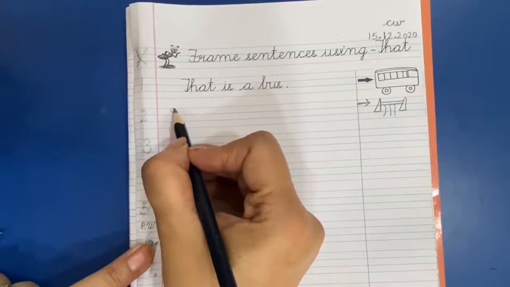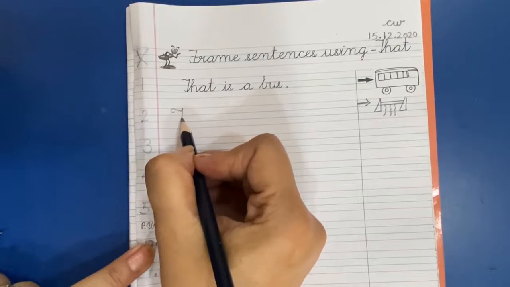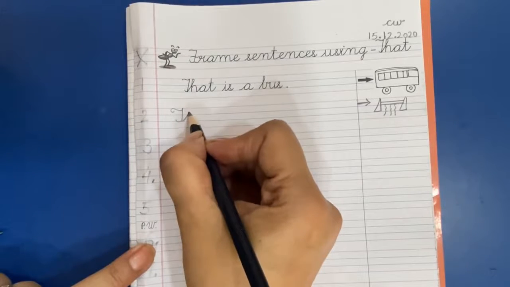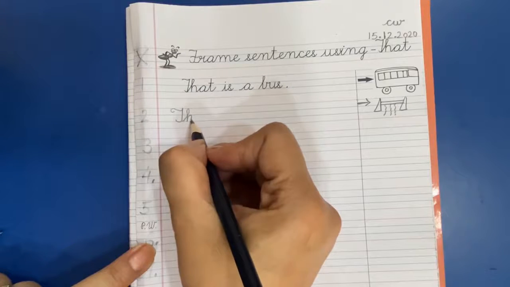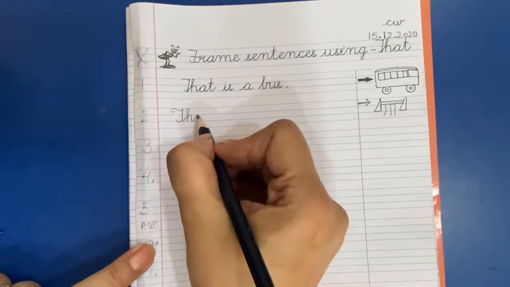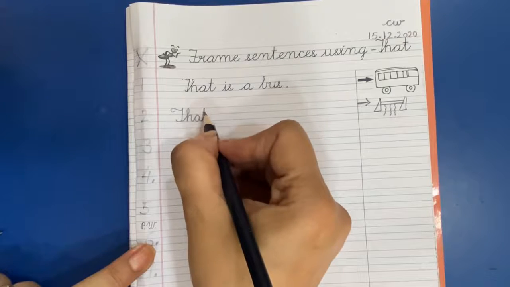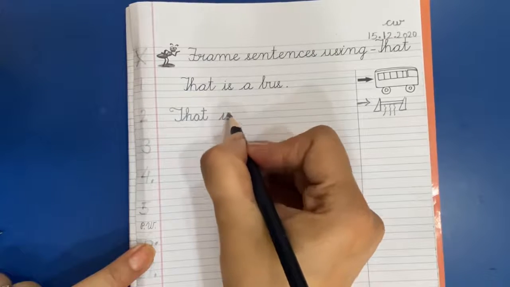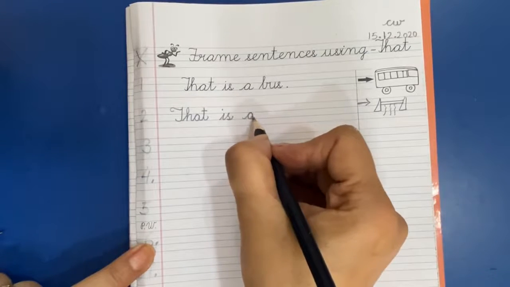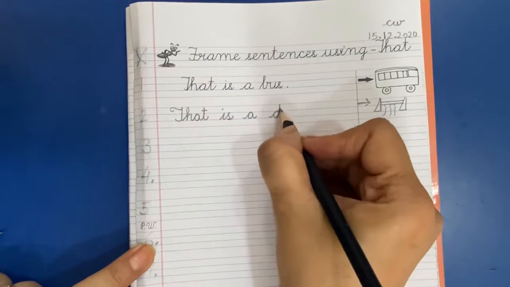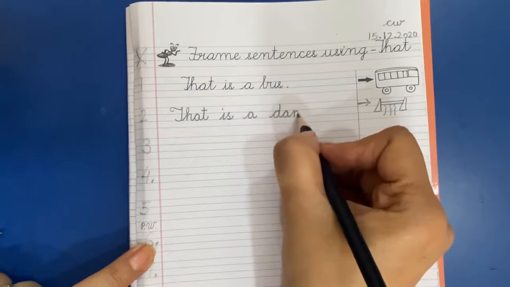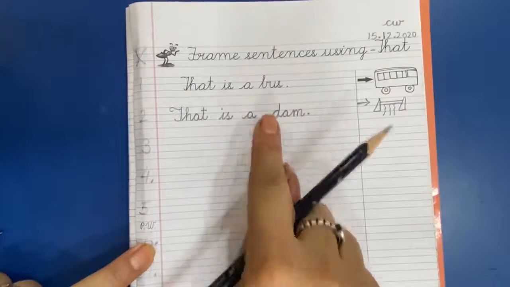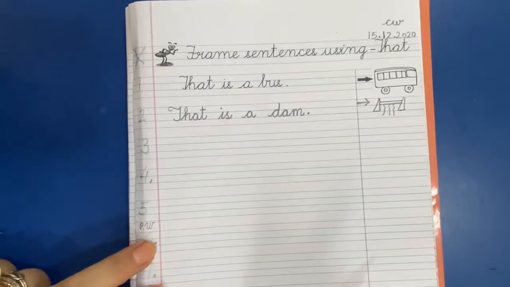Again, all of you by now know how to write capital cursive T, join it with H just like you do in this, TH, and now join it with a: the, at, that. Leave a finger space, is a, dam. That is a dam. So try and leave one finger space between the words.